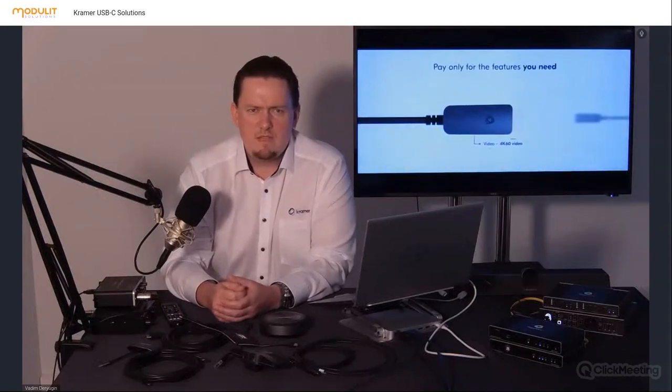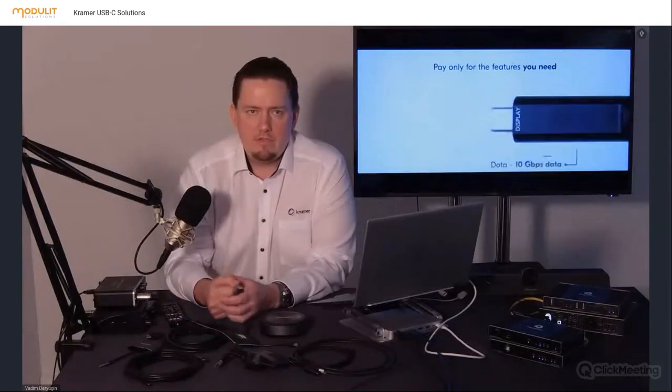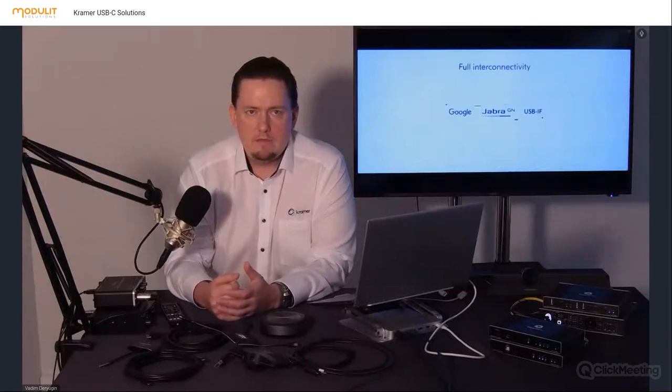It's very rugged. In the document from the USB Implementers, it's stated that the connector itself should stand something like millions of connections and disconnections. So it's very sturdy, very rigid, very reliable, and very stable.